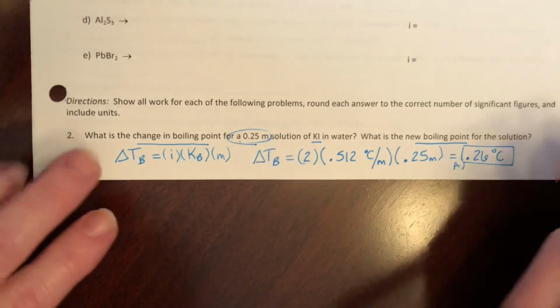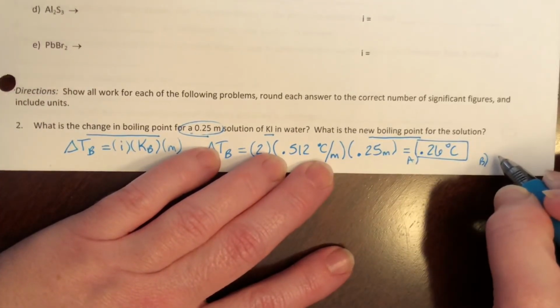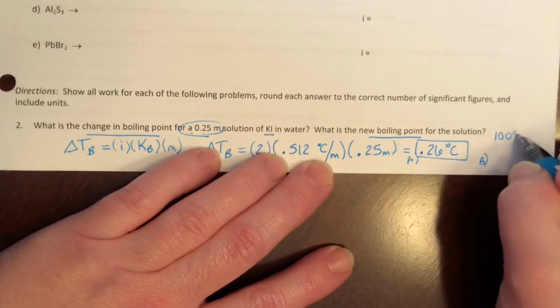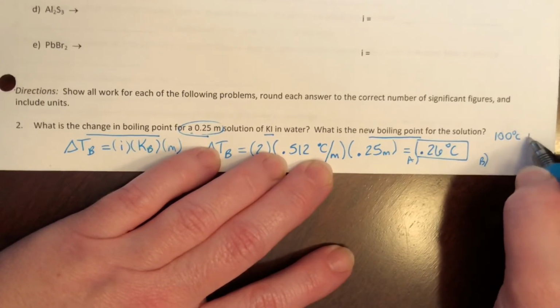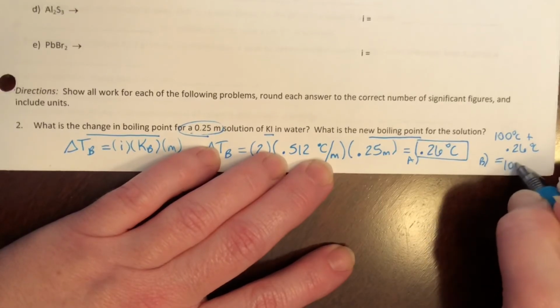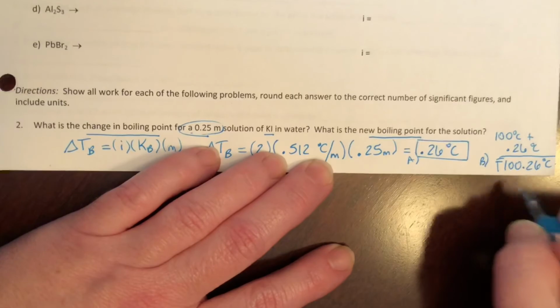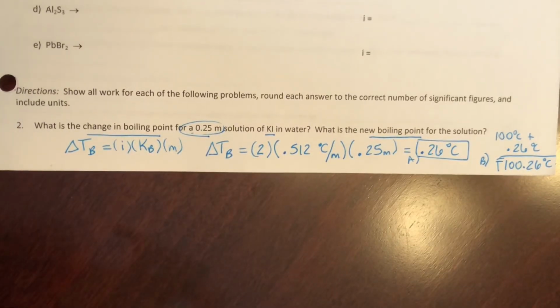degrees. So for our part B, hopefully you can see this. So for part B, we're just going to say 100 degrees Celsius because that's boiling for water, plus 0.26 degrees Celsius equals my new temperature of 100.26 degrees Celsius. I know, it seems a little redundant, but that's basically the way it is.